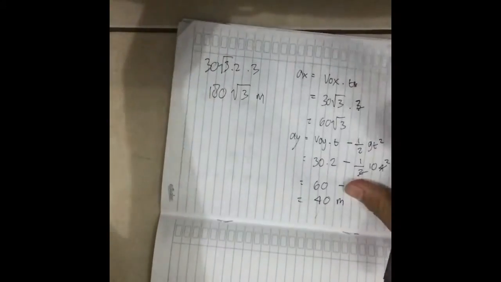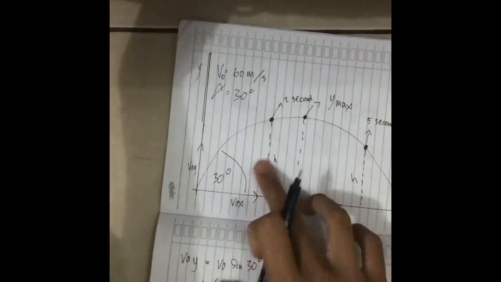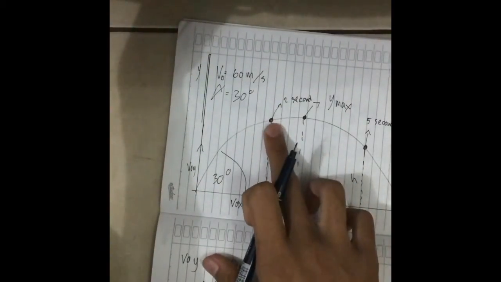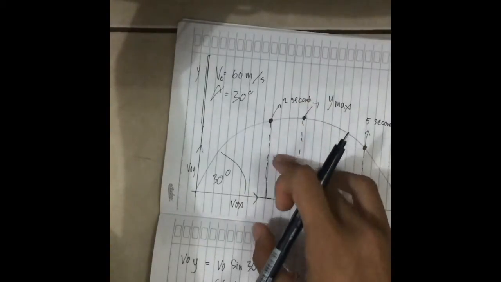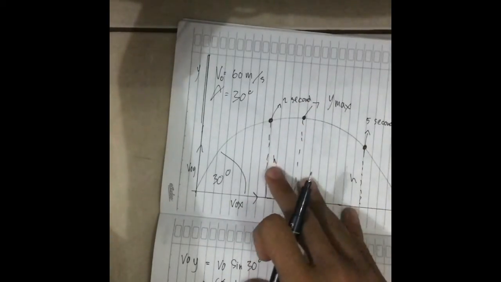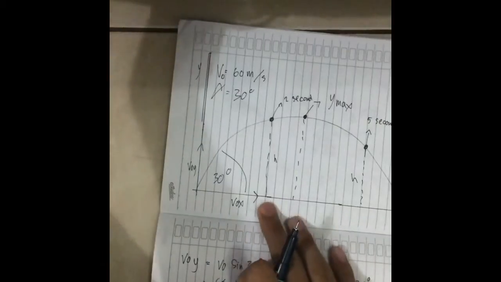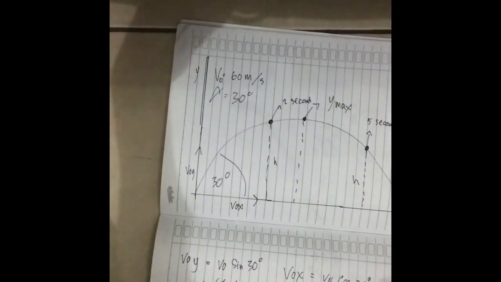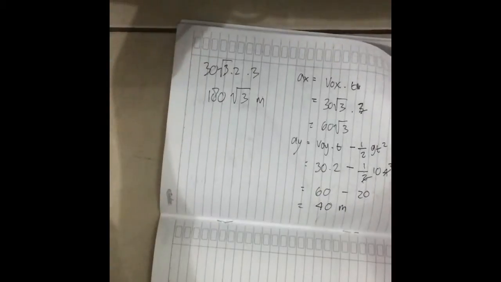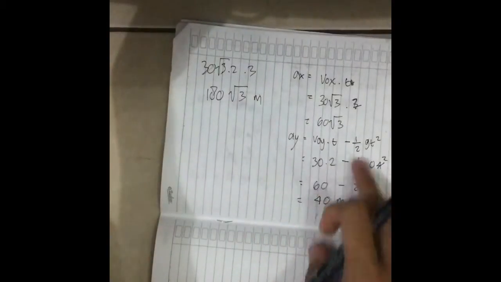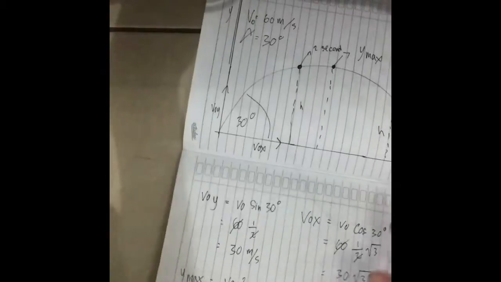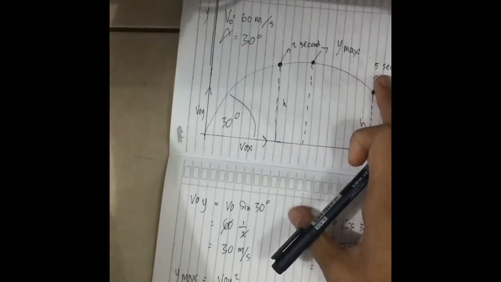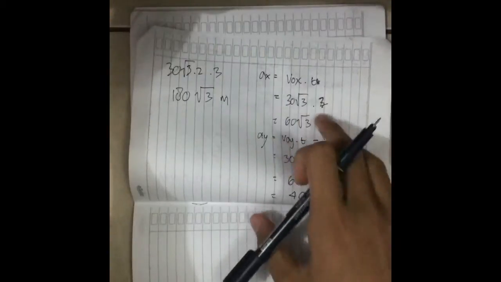So the height of this bullet at this certain point, certain time, is going to be 40 meters, and the length is going to be 60 root 3, as we can see here in this equation. Next, we're going to find it when it's at 5 seconds. Same as before, but the time is changed.